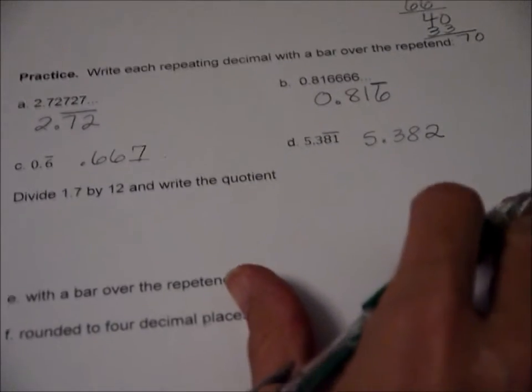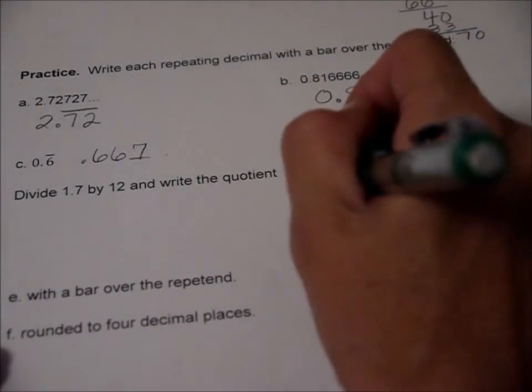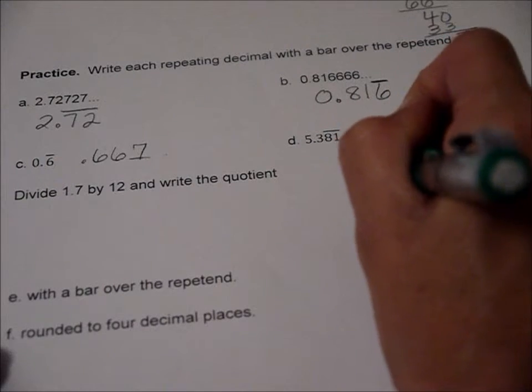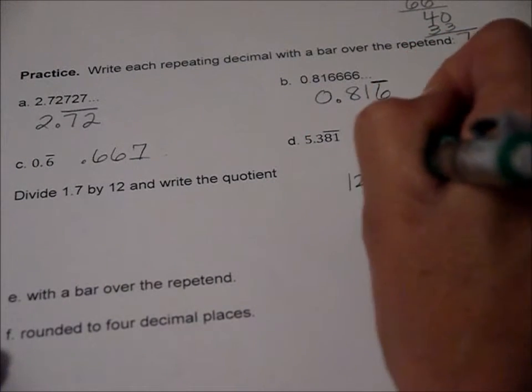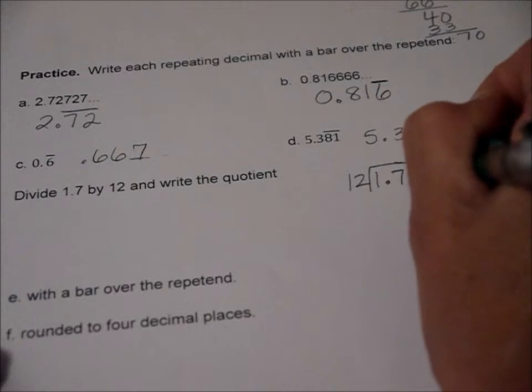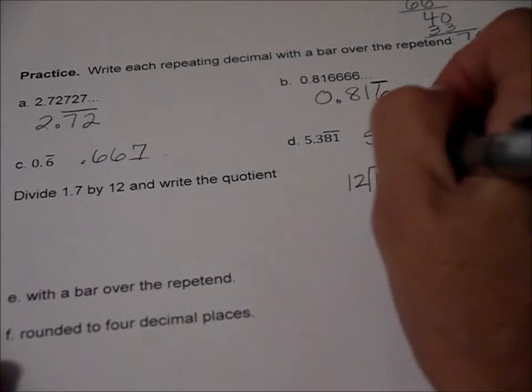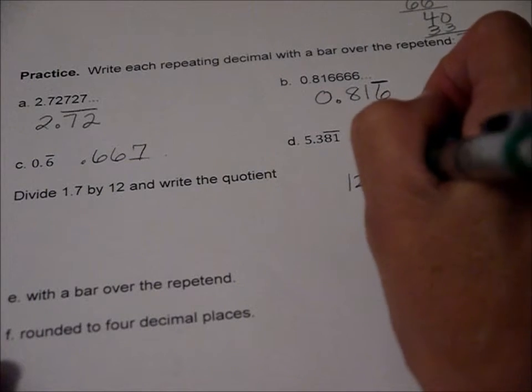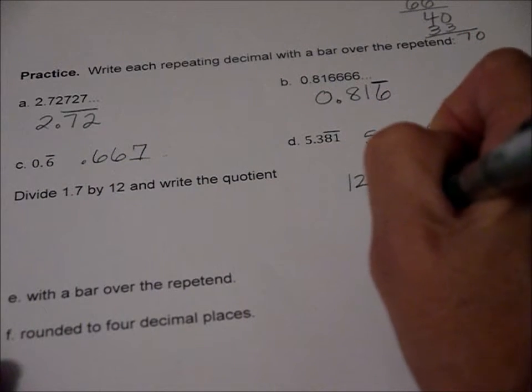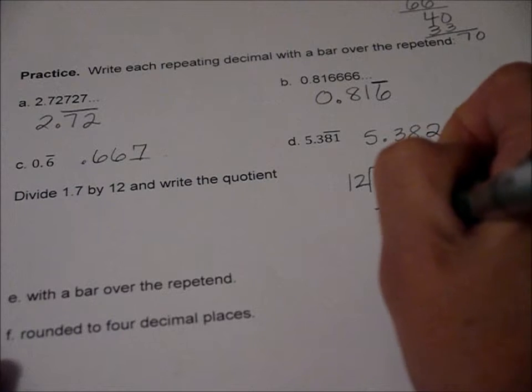All right, the last one is a division problem, and then we're going to show the answer 2 ways. So 1.7 divided by 12. That was another nice bonus because we know our 12s, right? Hopefully we do at this point. So 12 goes into 17 one time. Goes in there 4.